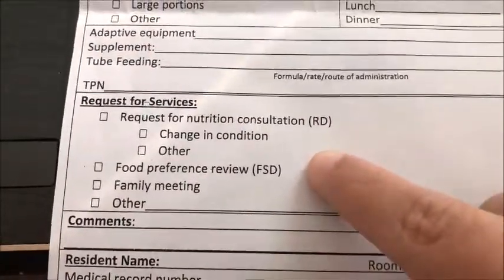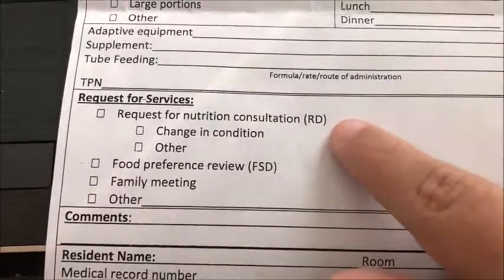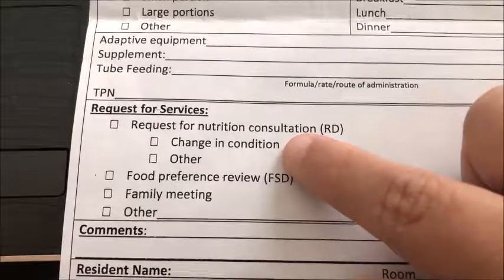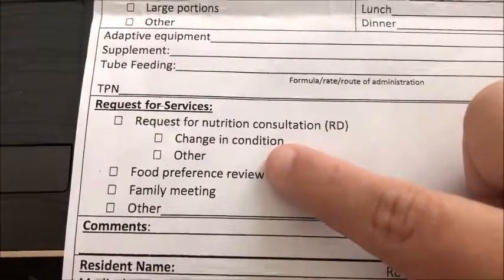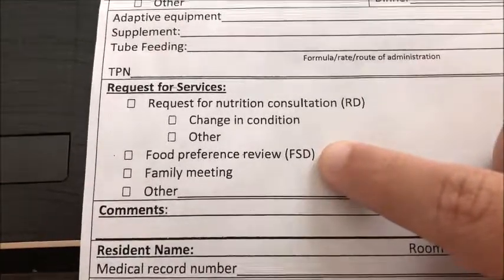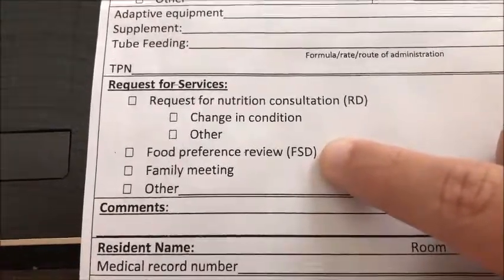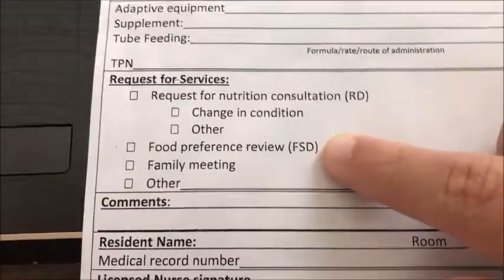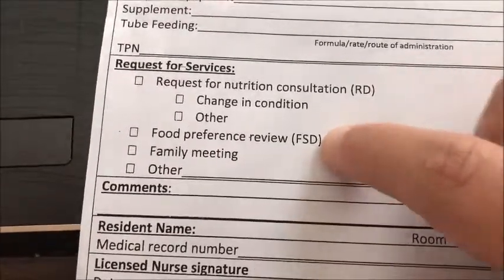So then if you have a request for services, you would request a registered dietitian for a nutrition consultation, either because of a change in condition or another reason. Food preference review, just in case they liked something and then suddenly they don't like it anymore. Obviously, you need to let dietary know, or else they're going to continue to send it.